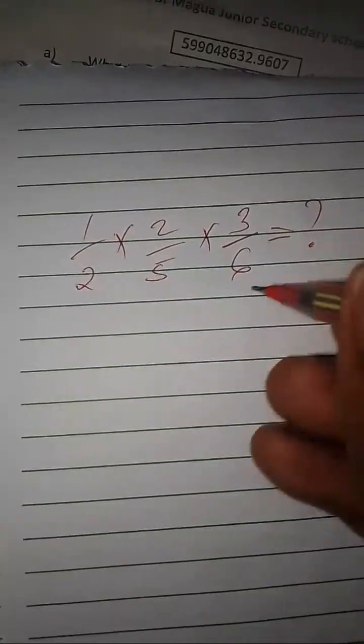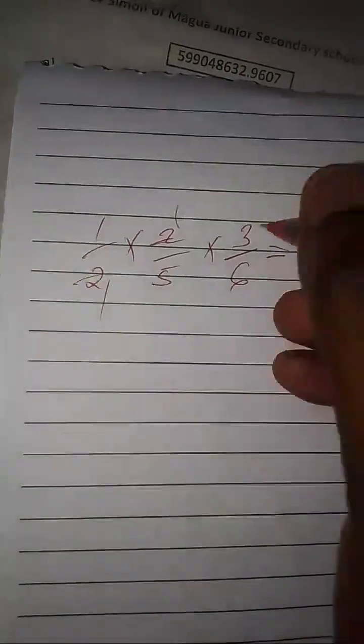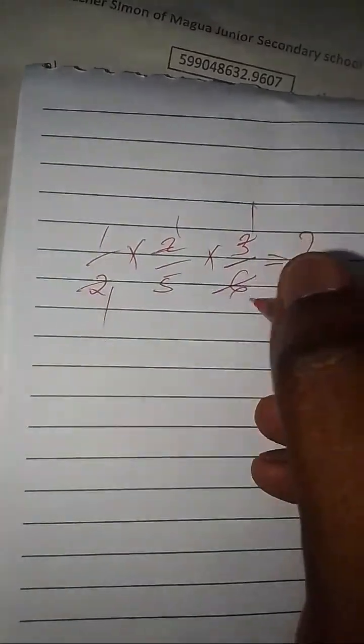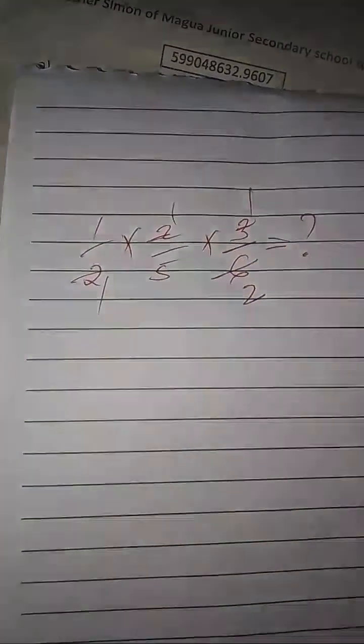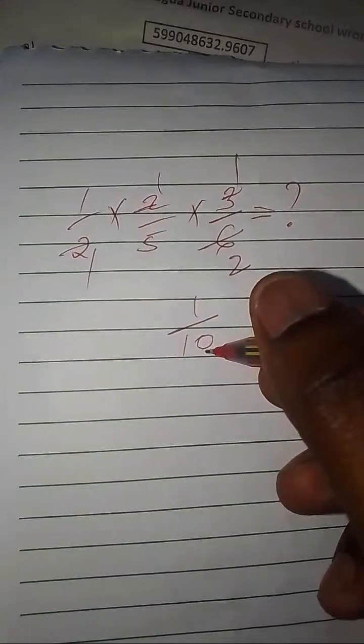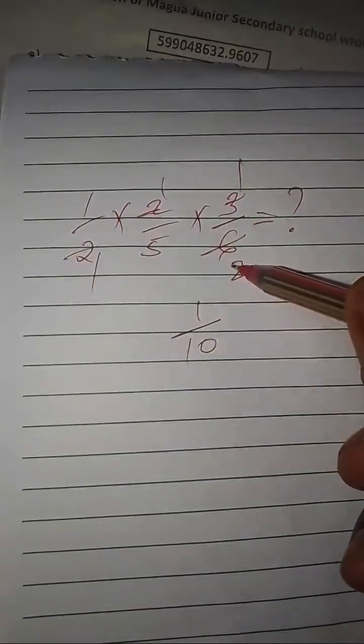Here we are going to be very keen in simplifying this fraction. So you shall begin: 2 here once, 2 goes into 2 once. Then from there you shall pick 3 here once, 3 into 6 twice. So now we shall have 1 multiplied by 1. The answer shall be 1 out of 1 multiplied by 5 multiplied by 2, and the answer is 1 over 10. That is how we multiply these fractions.